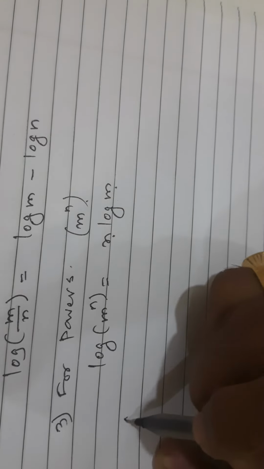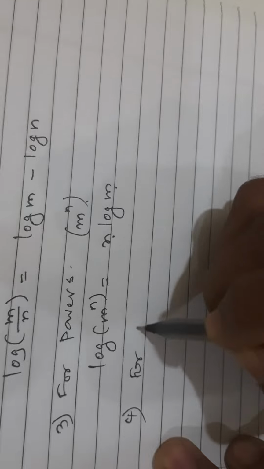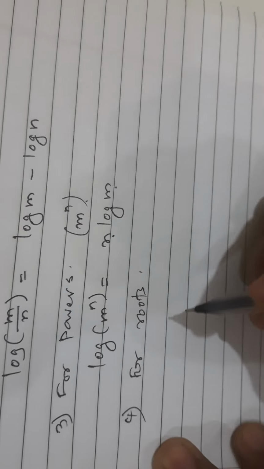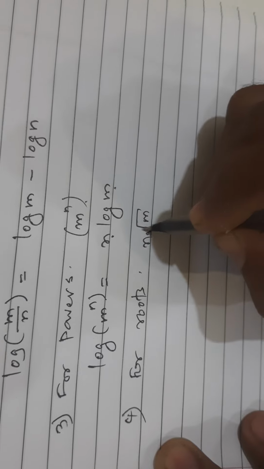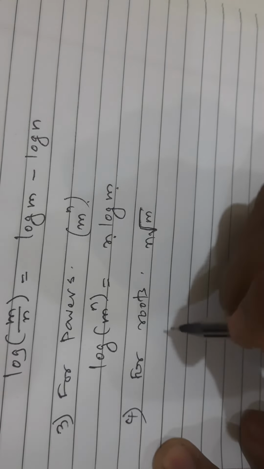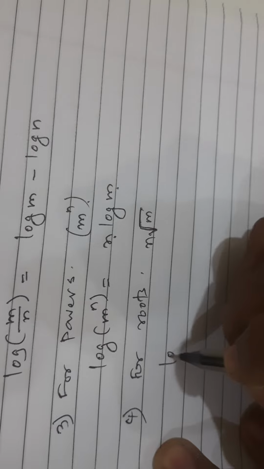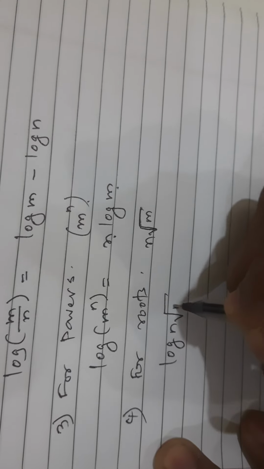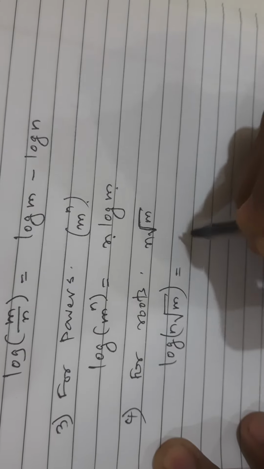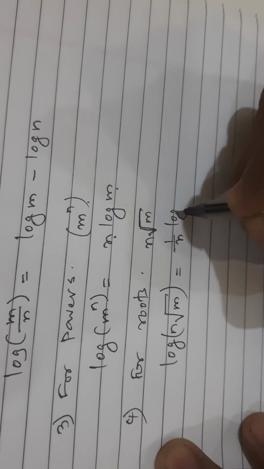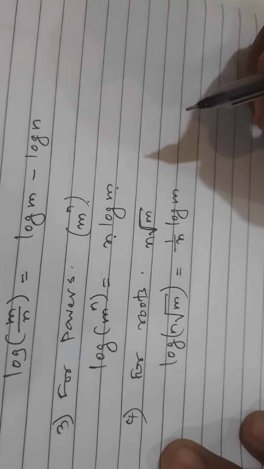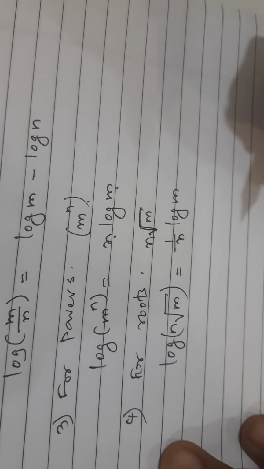Now for roots, suppose the nth root of m, then according to the rule, log of the nth root of m is equal to 1 upon n times log of m. Now this is the rule for the roots.